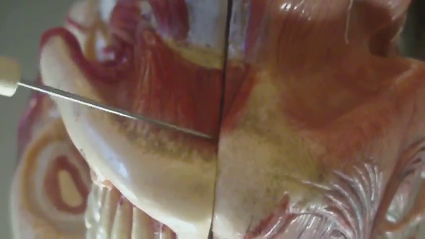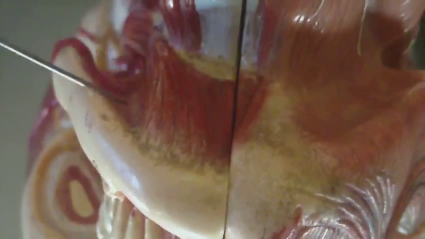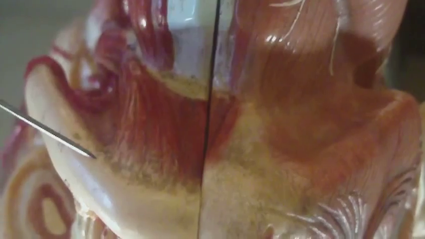Right underneath it, you will see a flat sort of a diaphragm muscle that is behind or above the digastric muscle. That will be your mylohyoid muscle. Mylohyoid muscle. All right. So this is the muscle I tried to show you.